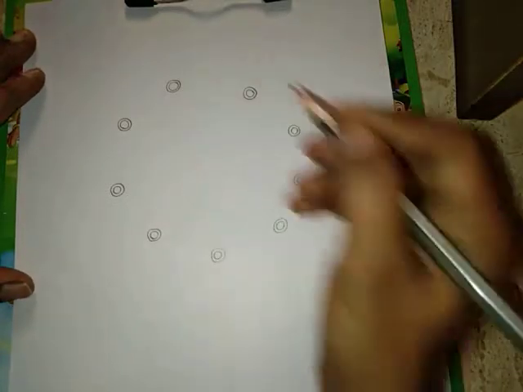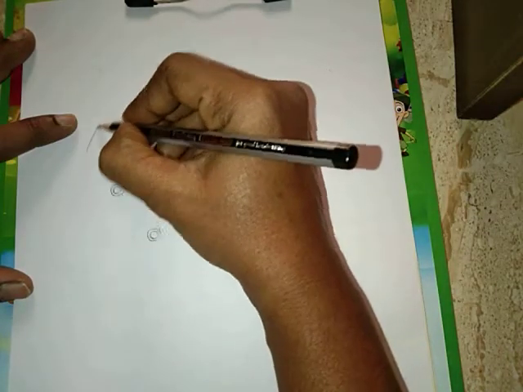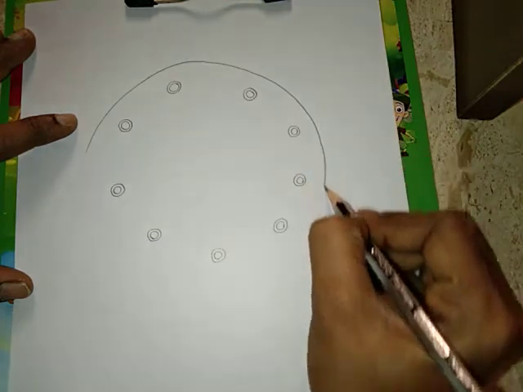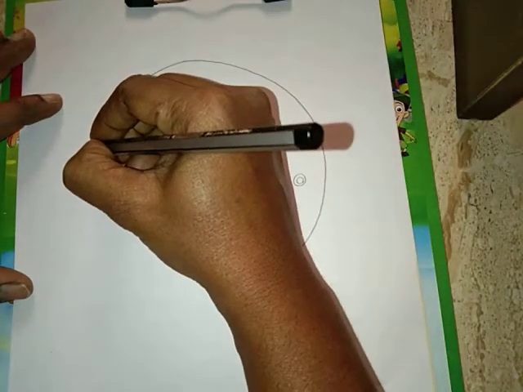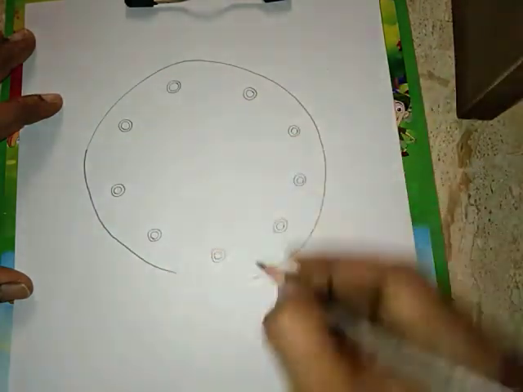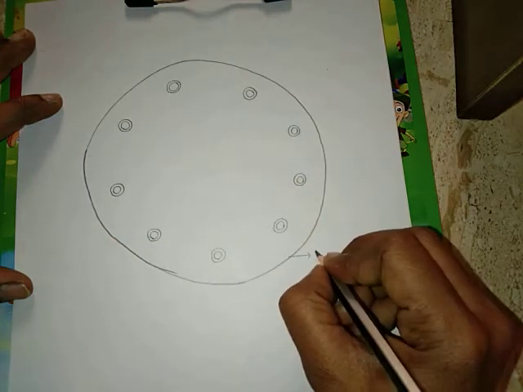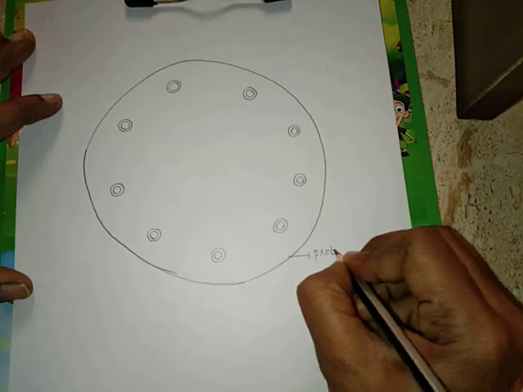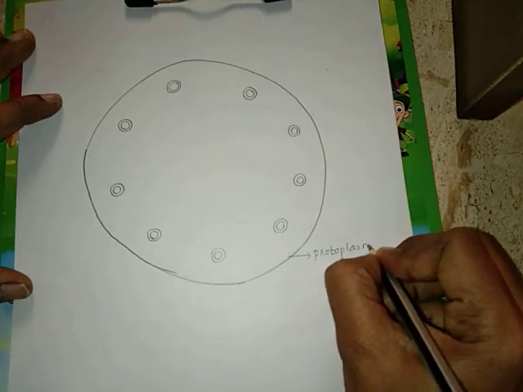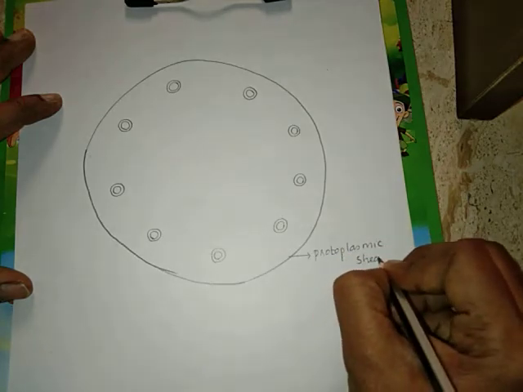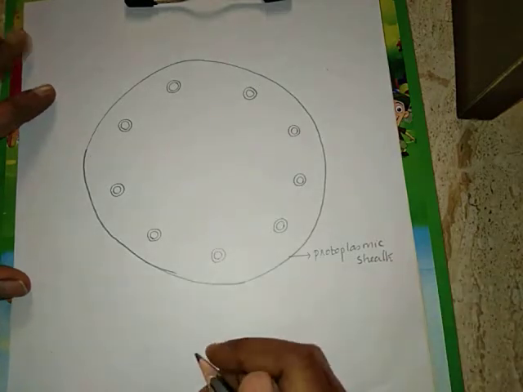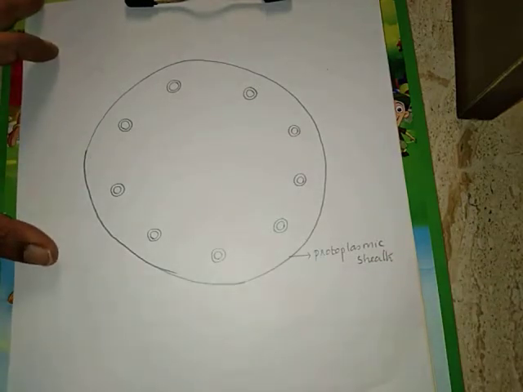So this 9+2 arrangement of flagella, we have taken the cross section of the flagella. The outer cover, we call it the protoplasmic sheath, which covers the complete outer part of the flagella. This is the protoplasmic sheath. In this, the AB proteins are going to be found as doublets.